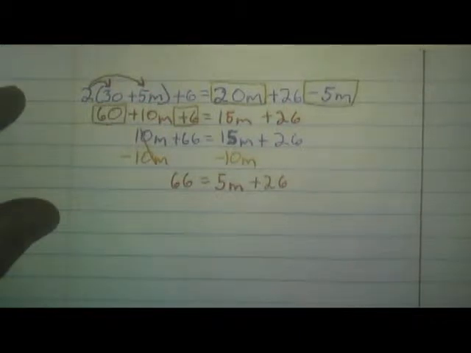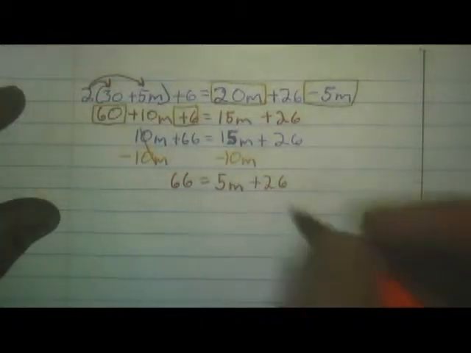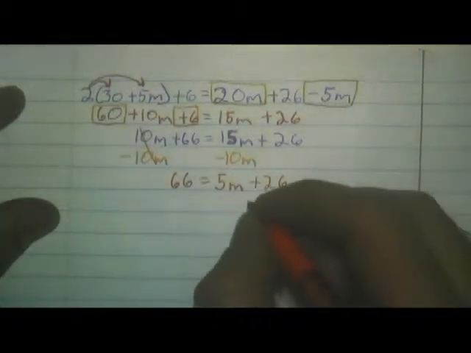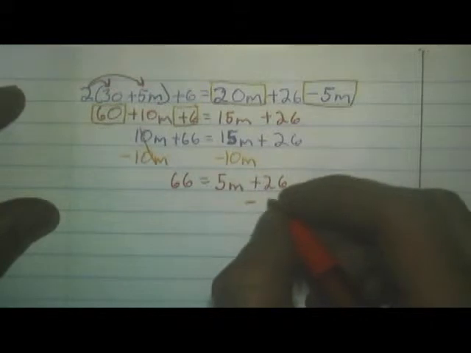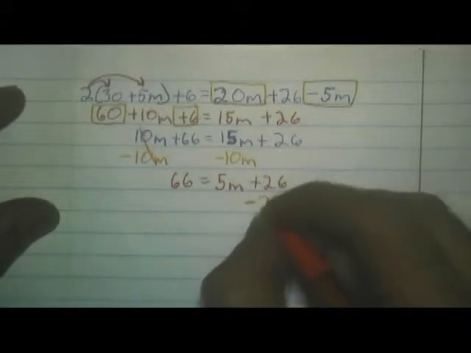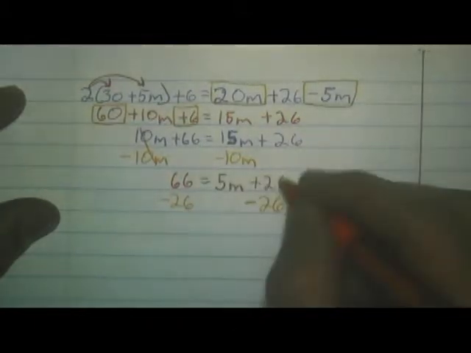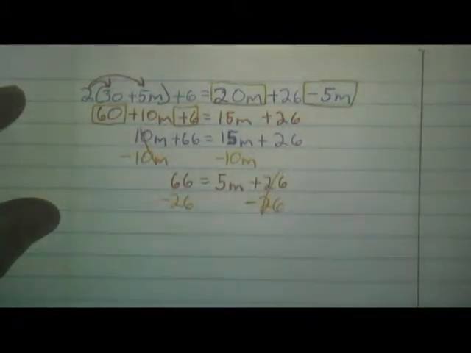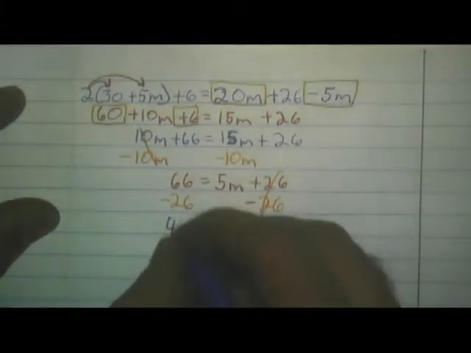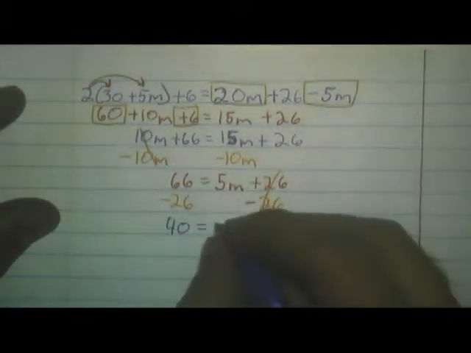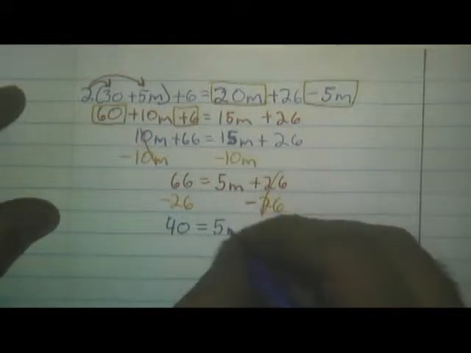Now that we have all of our terms with variables on the same side of the equation, we are going to get all the terms without variables on the other side. So we're going to subtract 26 and subtract 26. Those cancel, leaving us with 40 equals 5m.